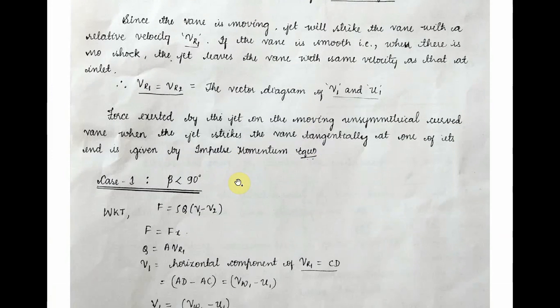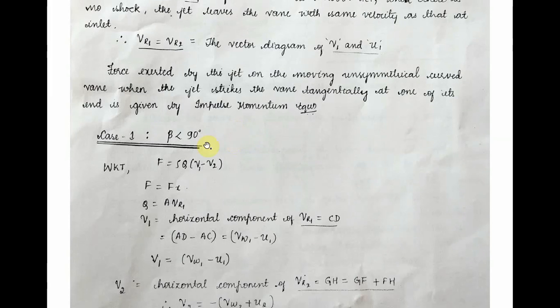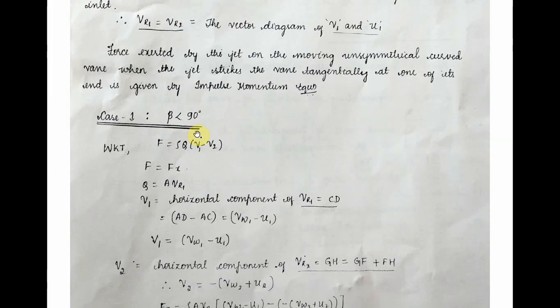Now, the force exerted by the jet on the moving unsymmetrical curved vane, when the jet strikes the vane tangentially at one of its ends, is given by the impulse momentum equation. Case 1 is when beta is less than 90.